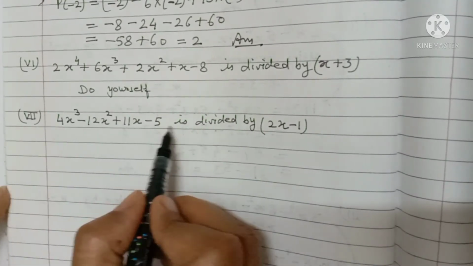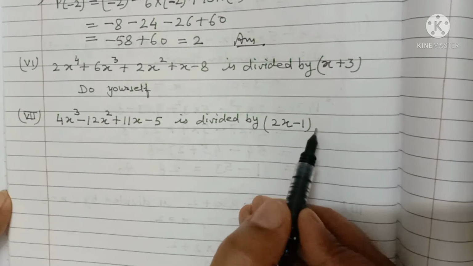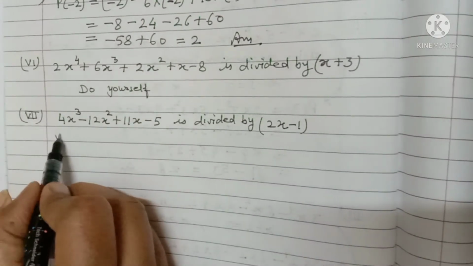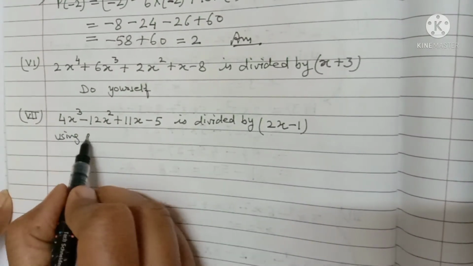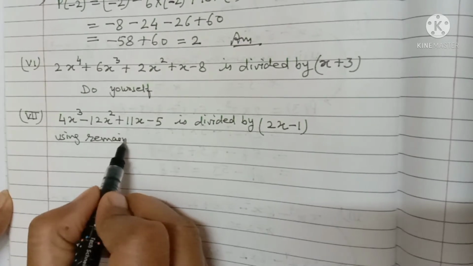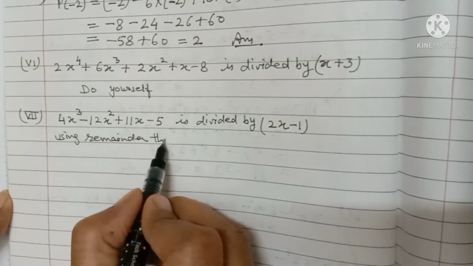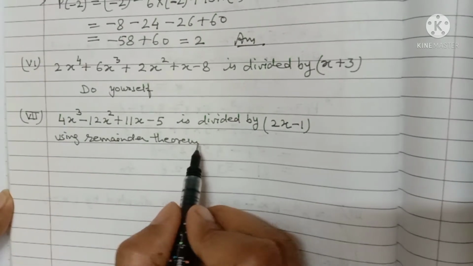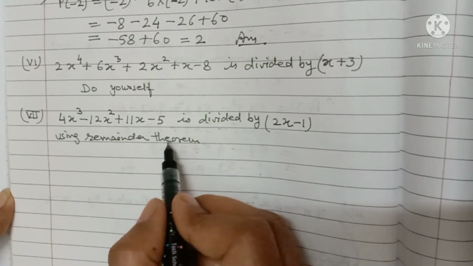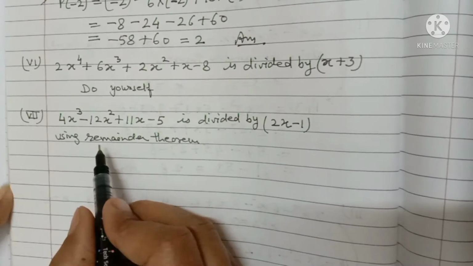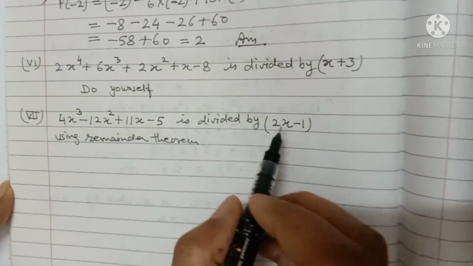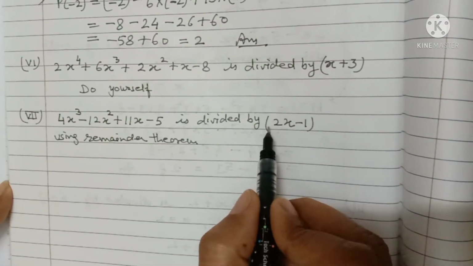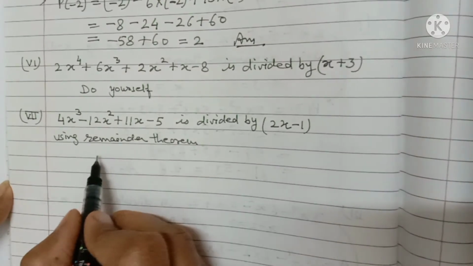This polynomial is divided by 2x minus 1. So using the remainder theorem, we have to write this because in the question we have to use the remainder theorem. And what is the remainder theorem? We have to substitute the linear polynomial equal to 0.